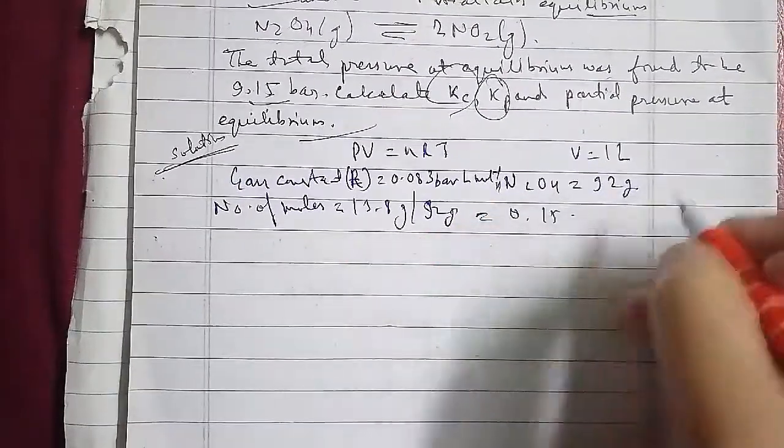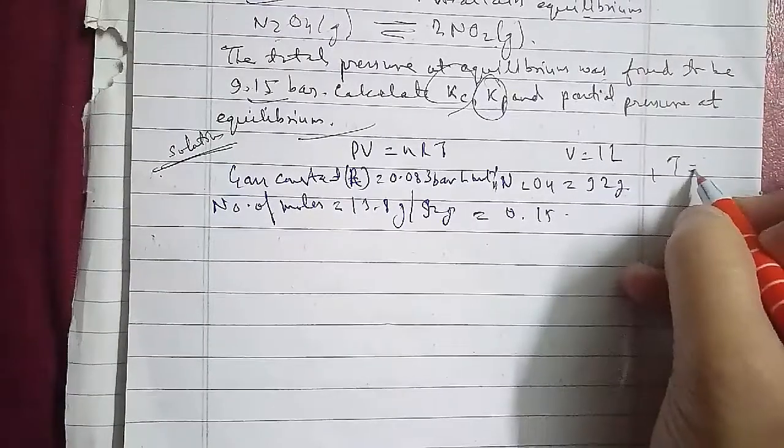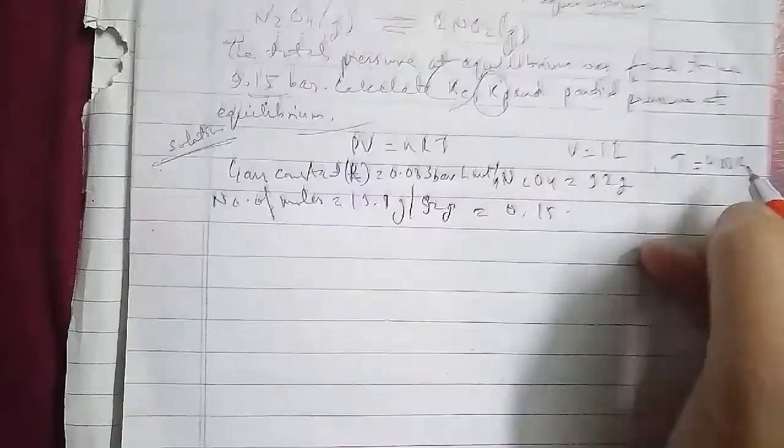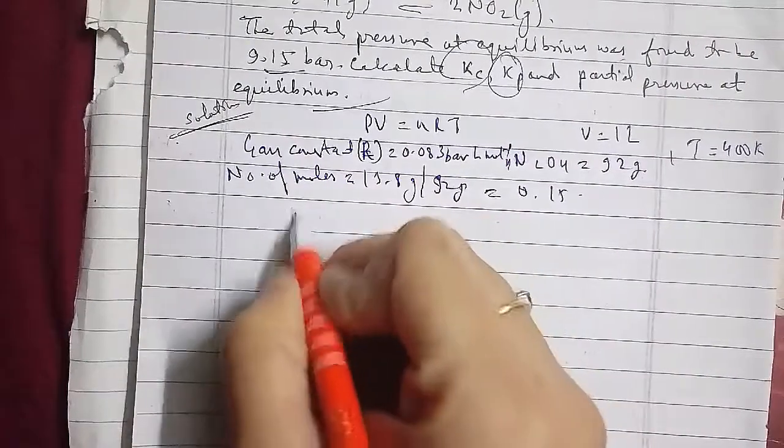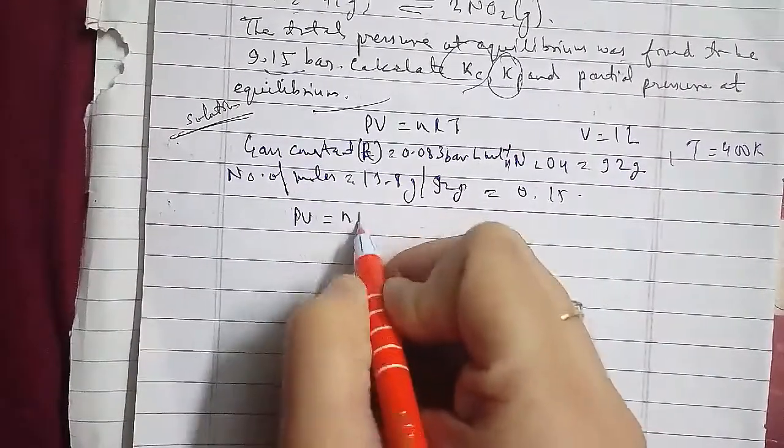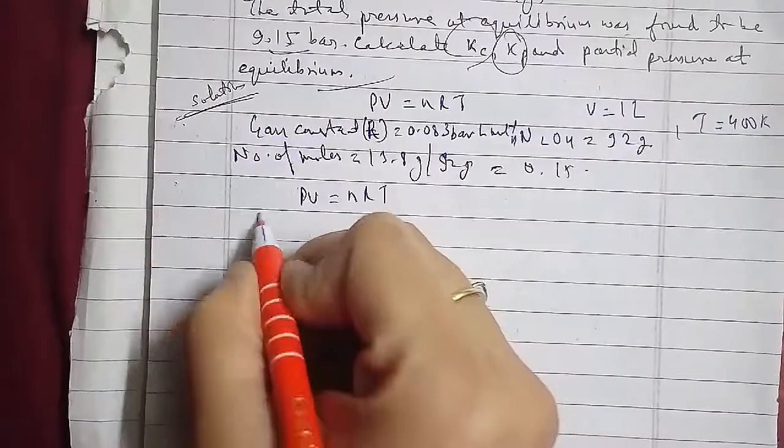At equilibrium, what will we take? At equilibrium we will take 4.98 minus x bar for N2O4, and for 2NO2, that will be 2x bar. So now we'll find the value here.